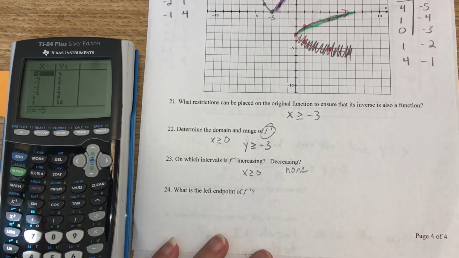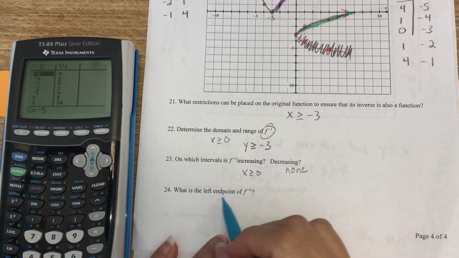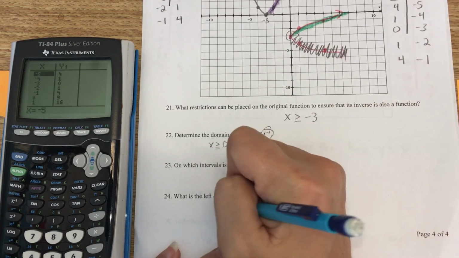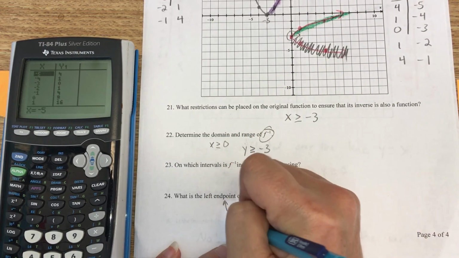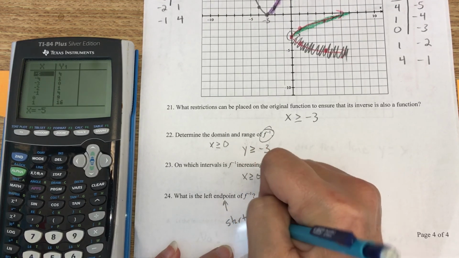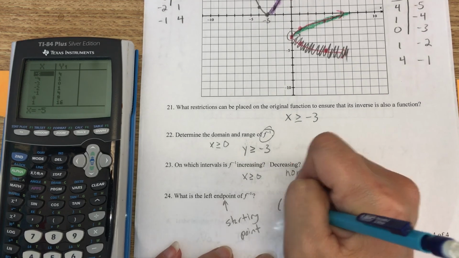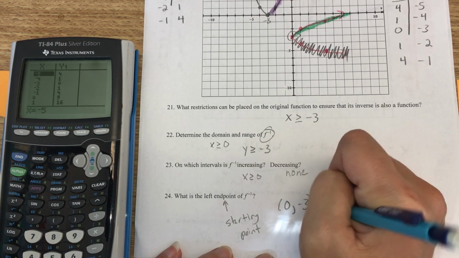And the last question in the assignment asks us, what is the left endpoint of the inverse function? So here's our endpoint. Remember, the endpoint is just another way of saying what's the starting point. I don't know why they call it an endpoint. They just call it a starting point. If I was in charge, I would call it the starting point. Is 0, -3.